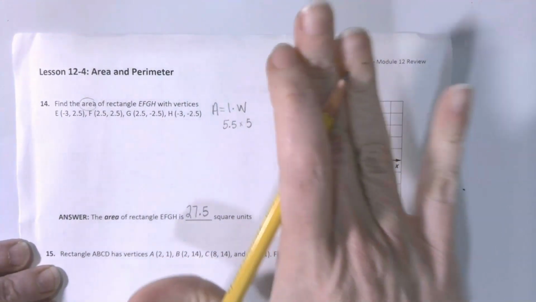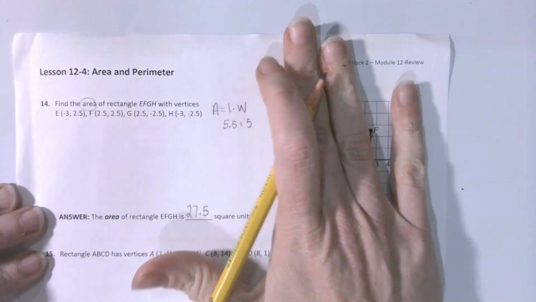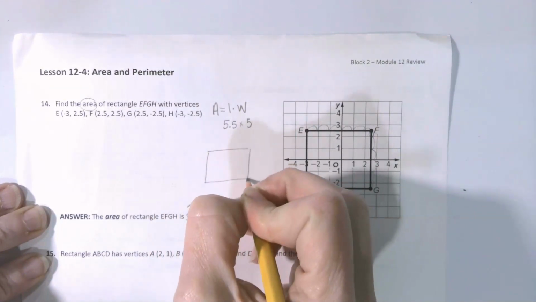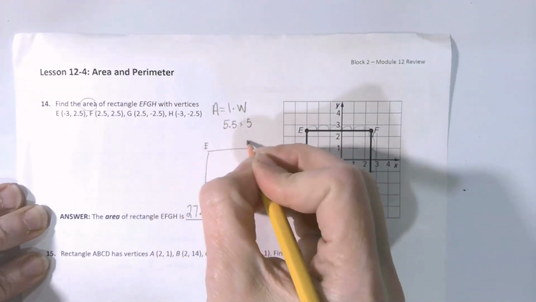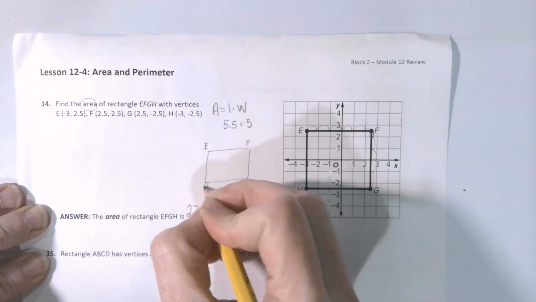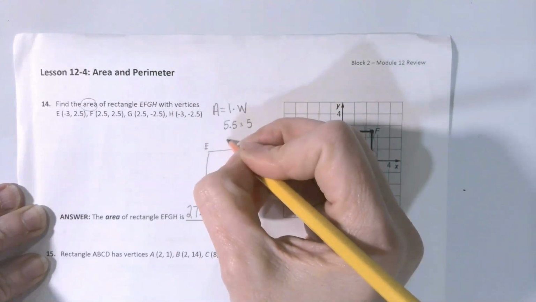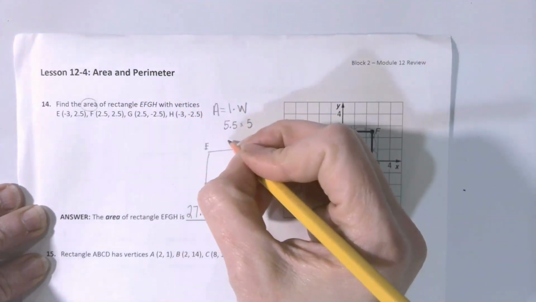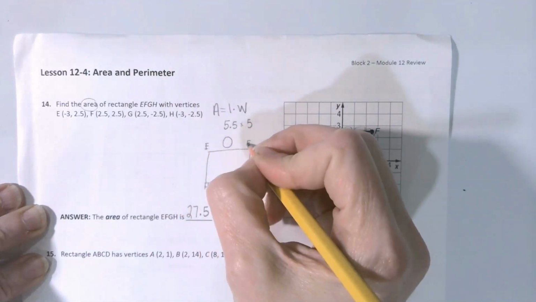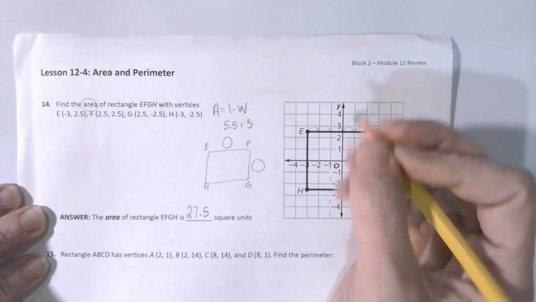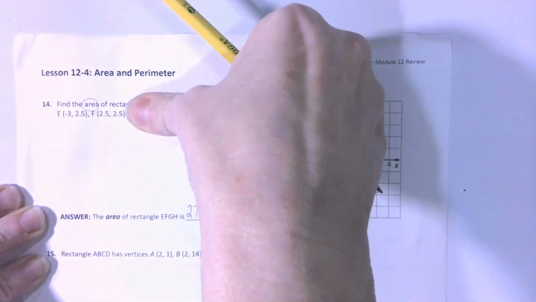Now there's a way to do this without the grid. We need to look at the points, and I would still draw a sketch of this rectangle, and I would label it E, F, G, H, and think to yourself, all right, I need the area. So in order to find the area, I need 2 sides. I need a length and a width. I need the distance between E and F, and I need the distance between F and G. Those are the 2 things I need. So let's go to my points, and let's ignore everything but what I need.